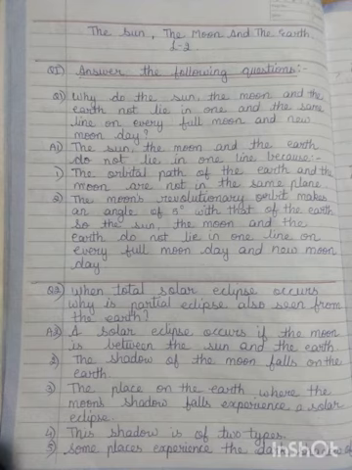Question second. When total solar eclipse occurs, why is partial eclipse also seen from the earth? Answer. A solar eclipse occurs if the moon is between the sun and the earth. The shadow of the moon falls on the earth. We have already studied this, children, earlier. The place on the earth where the moon's shadow falls experience a solar eclipse. This shadow is of two types.